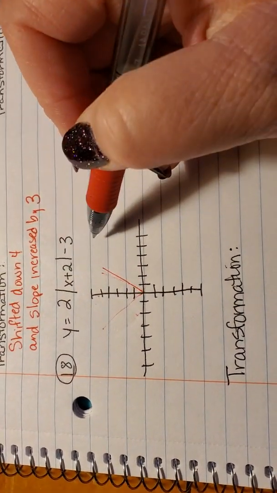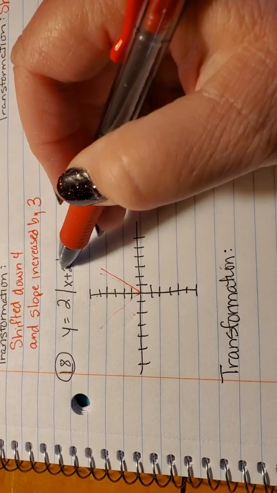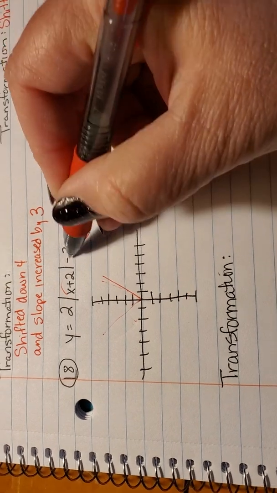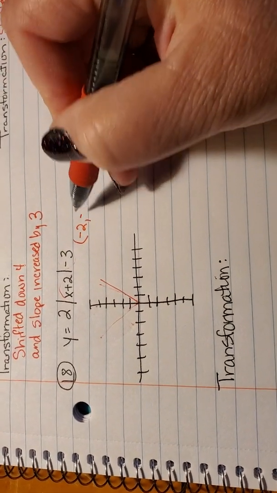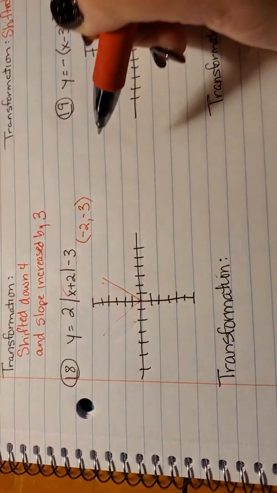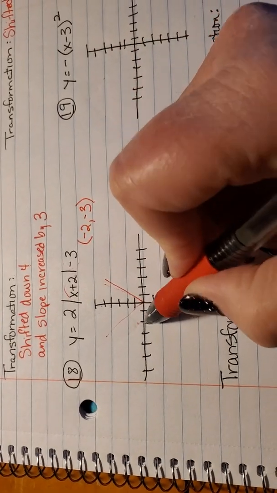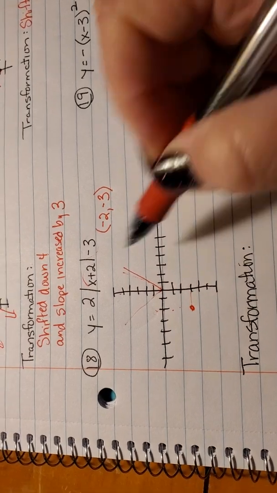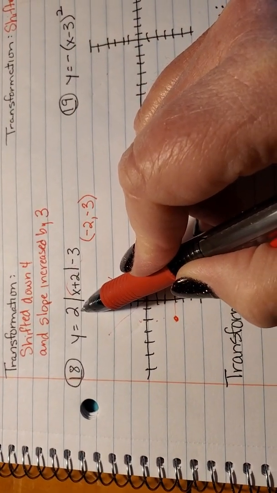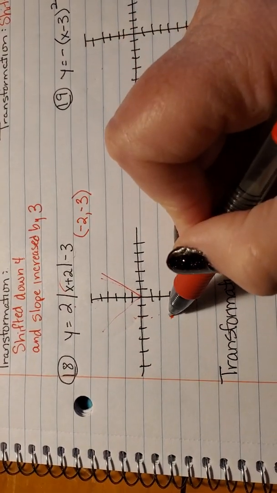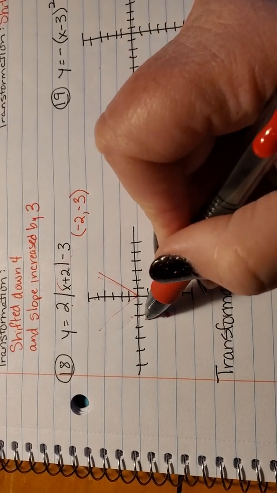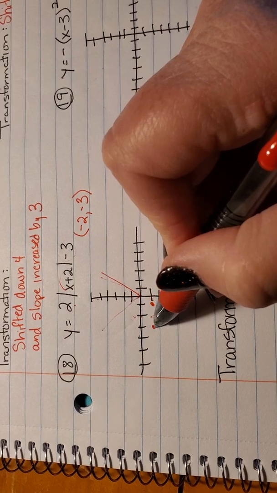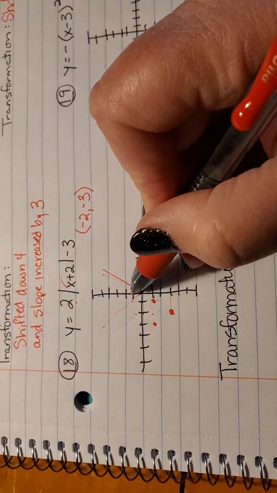So first we need to find out where the vertex is. So that's how to make this 0, gives us our x value. So that'd be a -2. And then this number on the outside is our y value. So -2, -3. So we go over 2 and down 3. 1, 2, 3. Right there. And then this time we have a slope of 2, which means instead of just going up 1 over 1, we're going to go up 2 over 1. Okay, up 2 over 1, and then up 2 over 1.